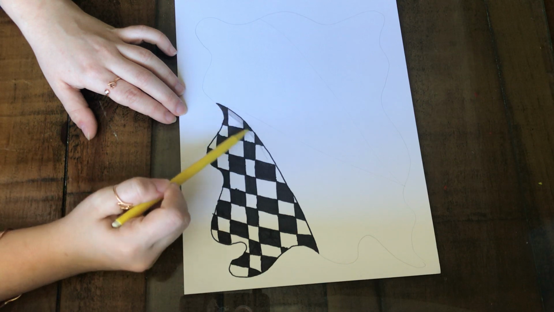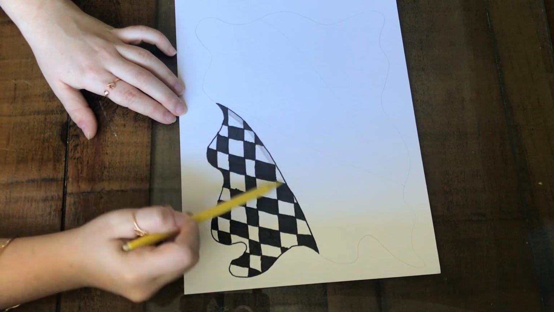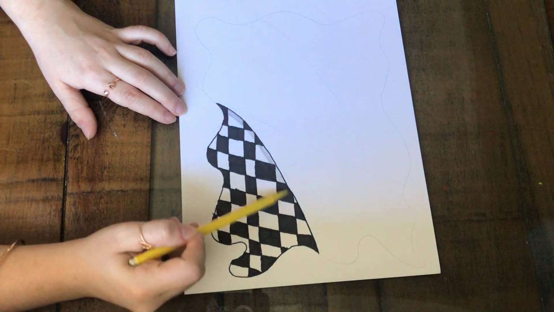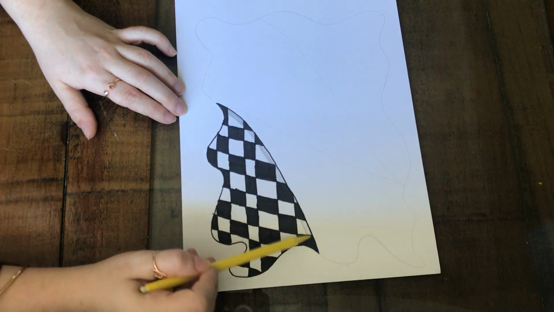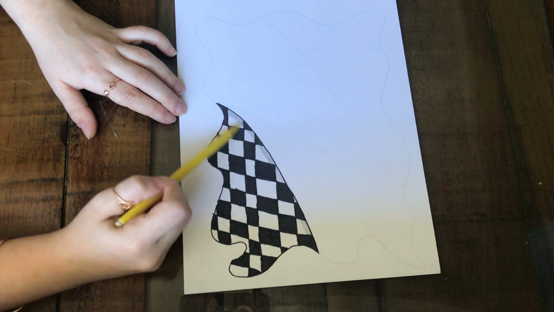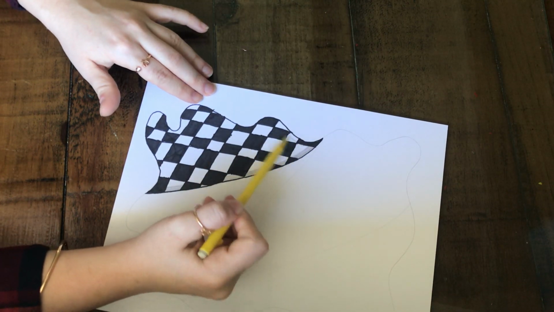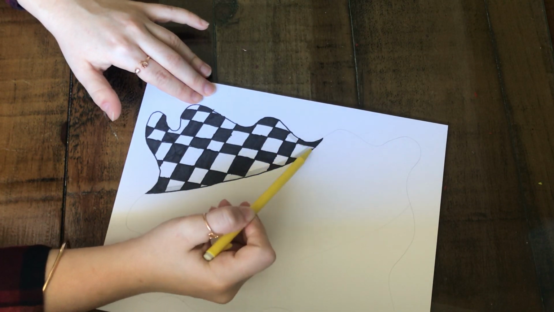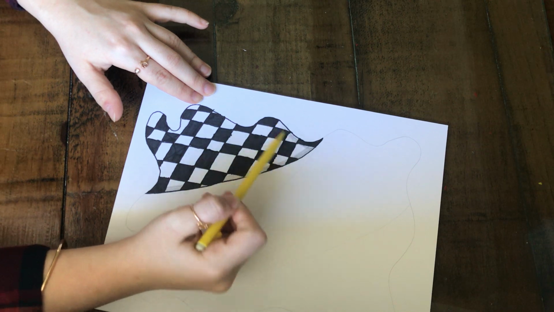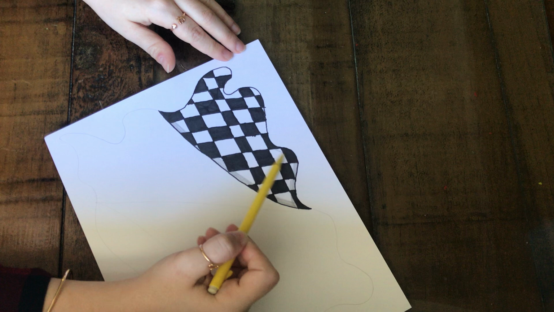So this string here, I'm just gonna shade using my mechanical pencil. I'm not filling in the whole shape. I am just making like its aura going around the outline of the string.